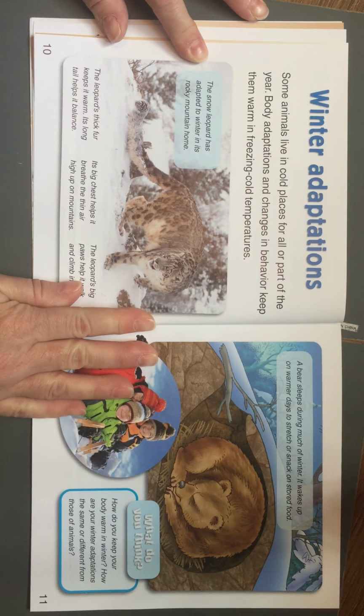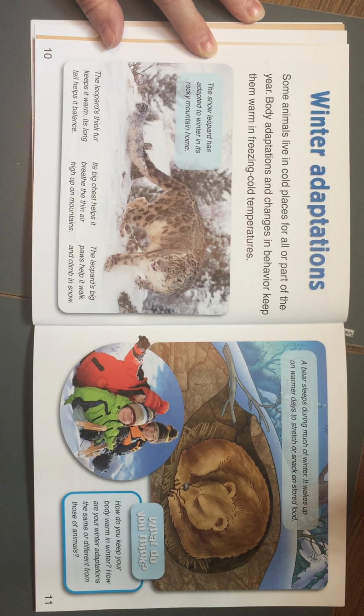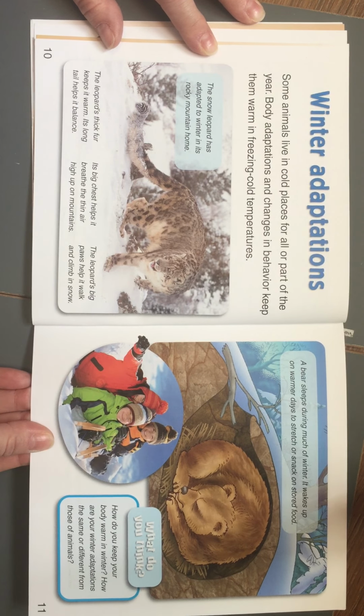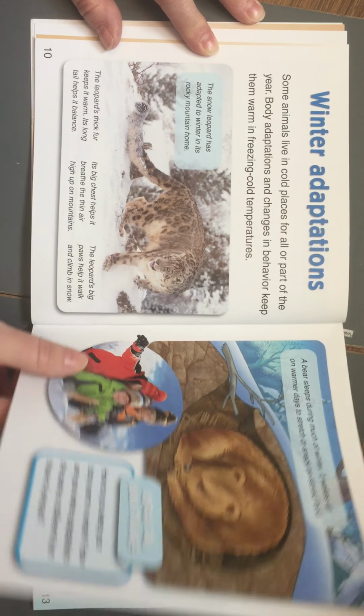Winter adaptations. Some animals live in cold places for all or part of the year. Body adaptations and changes in behavior keep them warm in freezing cold temperatures. A bear, though, sleeps during much of the winter and wakes up on warm days to stretch or snack on stored food.